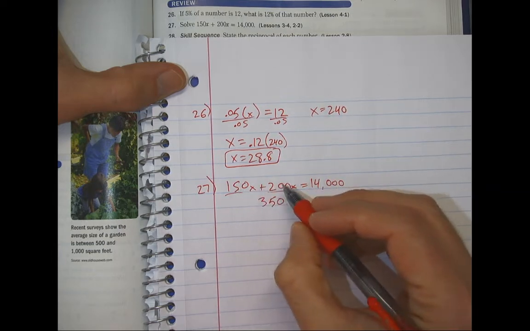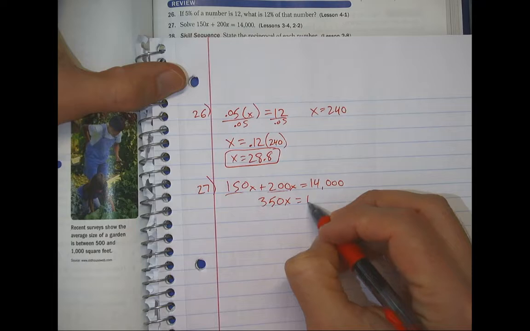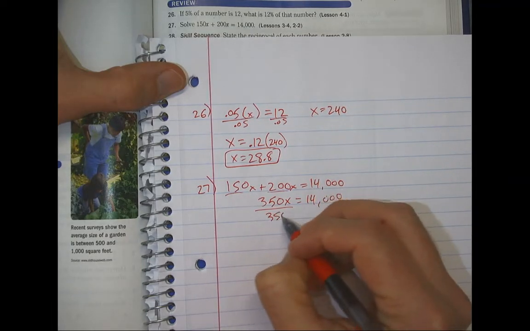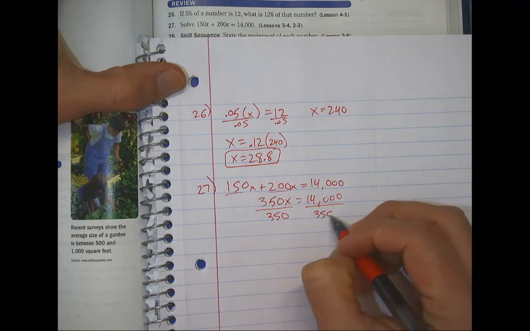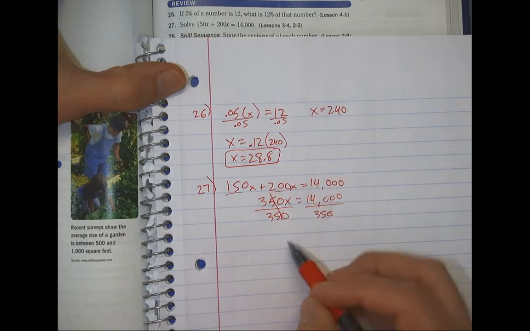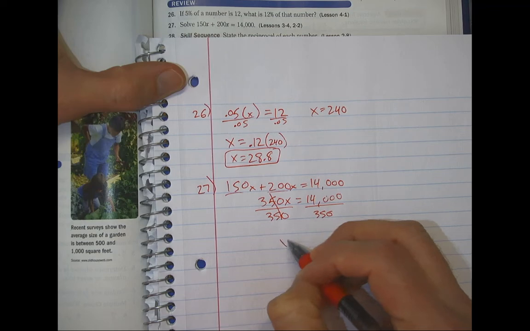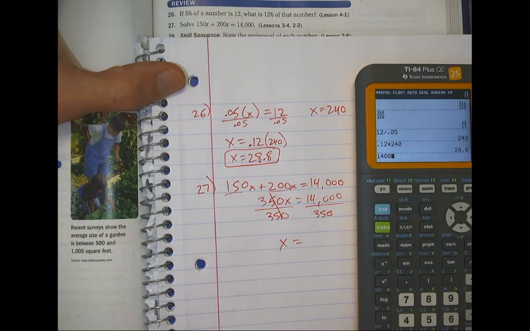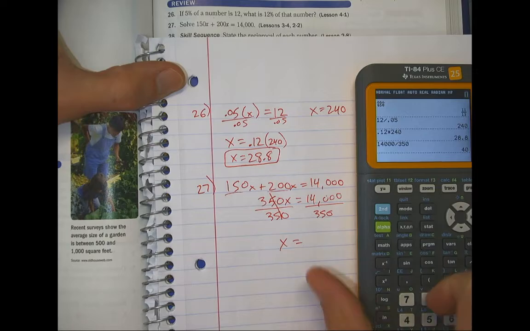So the 150 plus the 200 is a 350x equal to 14,000. If I'm solving, that means I'm isolating the variable. So I want to get x by itself. 350 divided by 350 is 1, so I'm left with x. And now I just need to divide the other side. So 14,000 divided by 350, and it's 40.